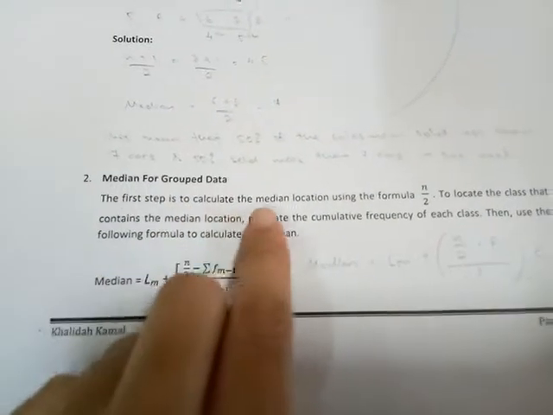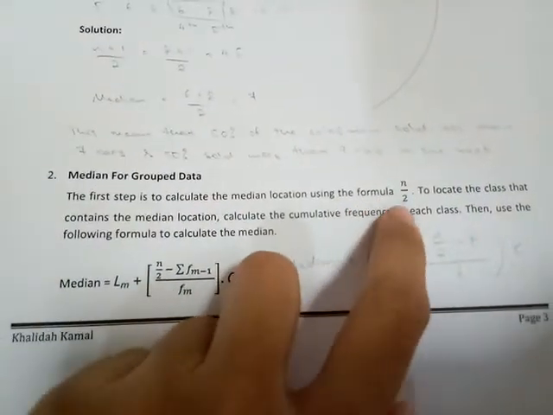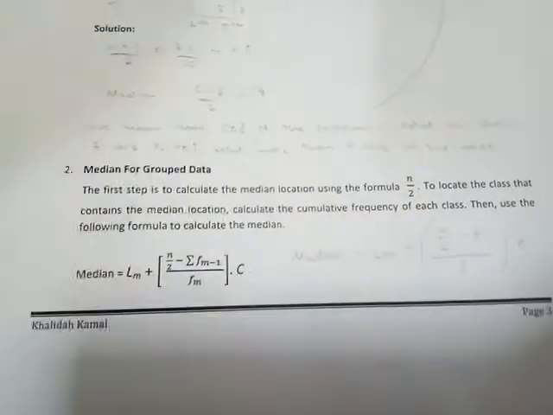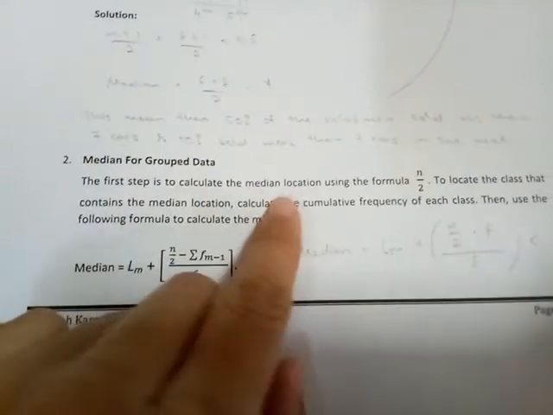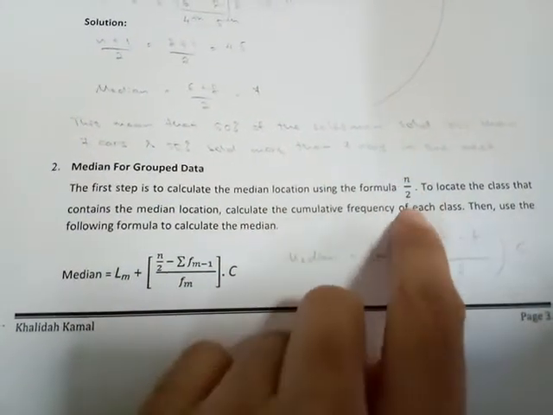Okay, the notes. Okay, median for group data. Ni nampak tak? Okay. The first step is to calculate the median location using the formula n divide 2. Okay. For ungrouped data tadi, n plus 1 divide 2. Nak tahu location. For group data, okay, nak tahu location, n divide 2.